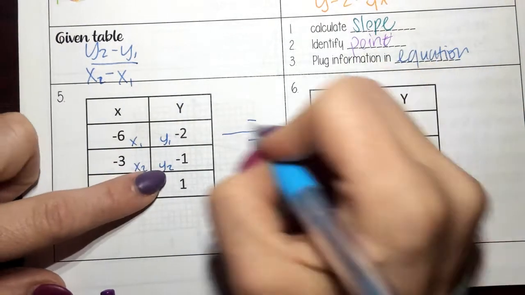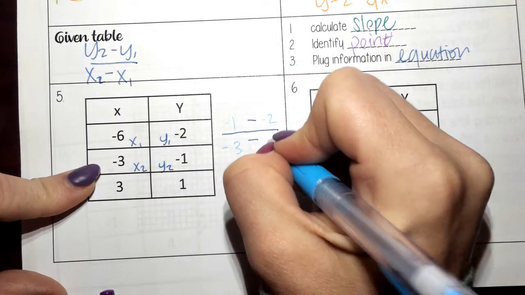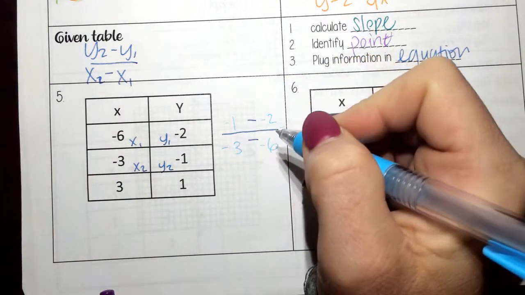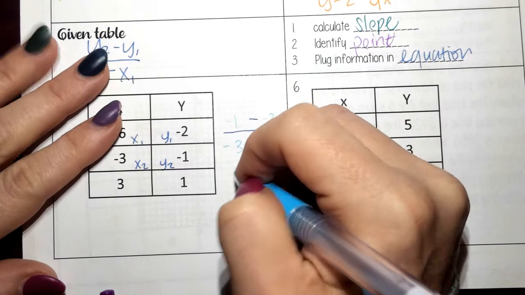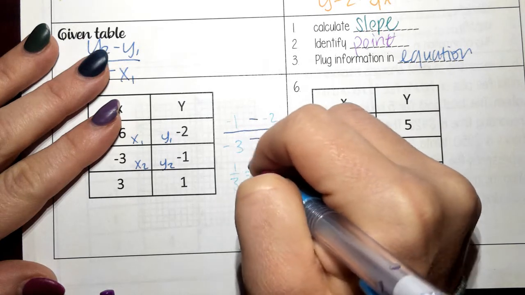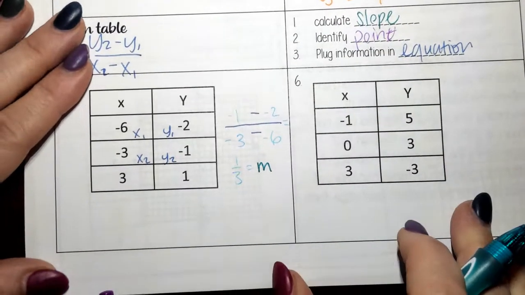So we would have negative 1 minus negative 2 over negative 3 minus negative 6. And our slope here would be 1 over 3. So this is my m, 1 over 3.